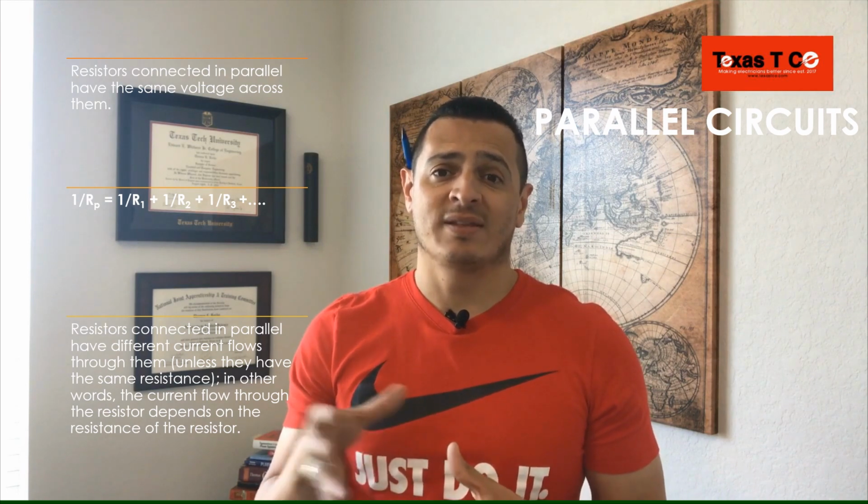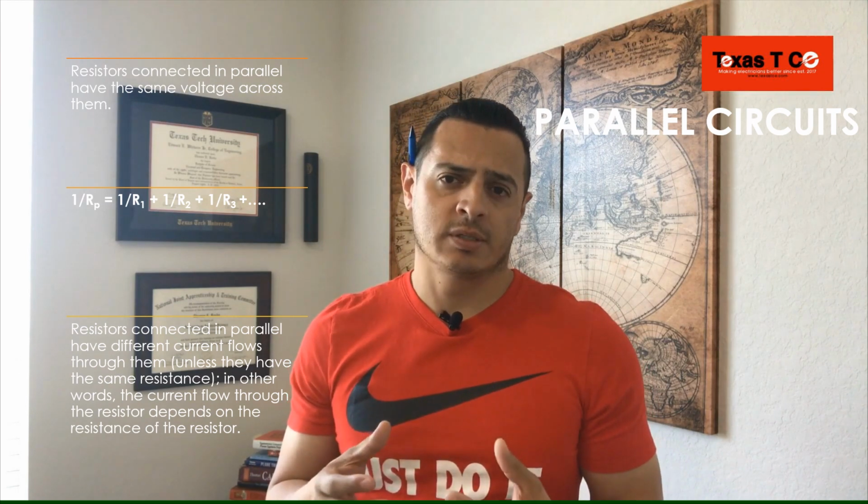Quick trick if you only have 2. You can just multiply the 2 and divide it by the sum of the 2. By that same token, if you have 2 R's of equal value, then the total R is exactly half any one of those R's. Resistors connected in parallel have different current flows through them unless they have the same resistance. In other words, the current flow through the resistor depends on the resistance of the resistor, much like voltage did.